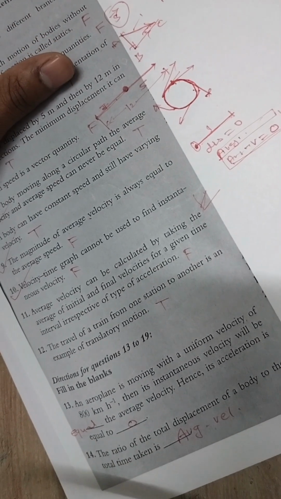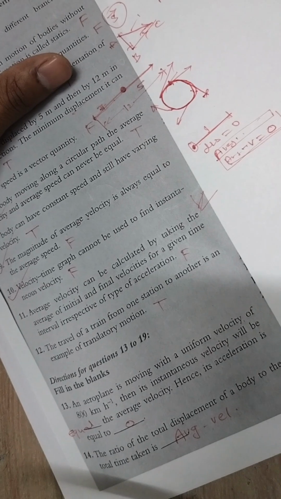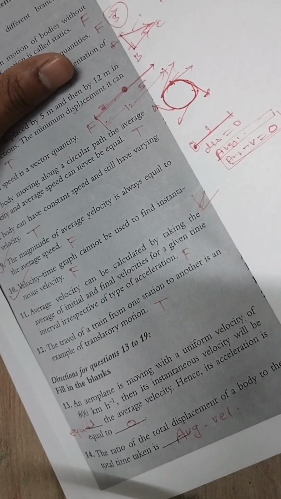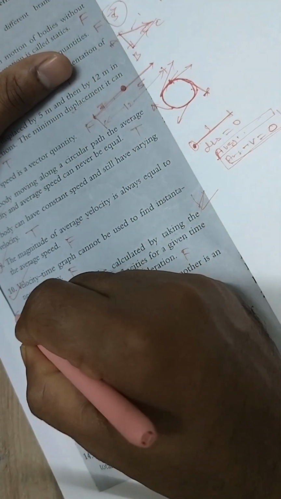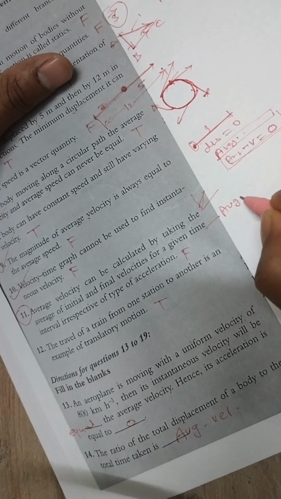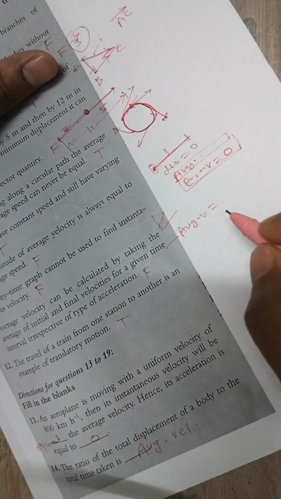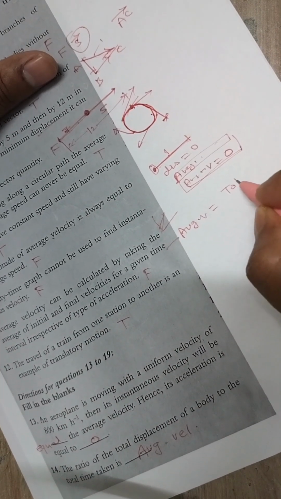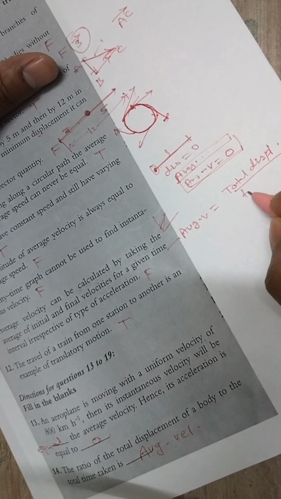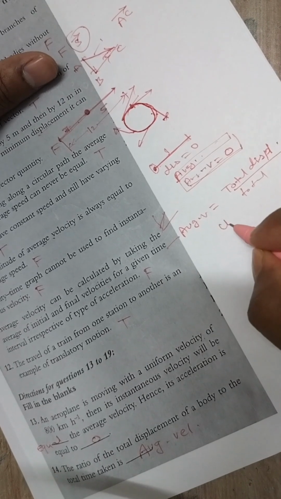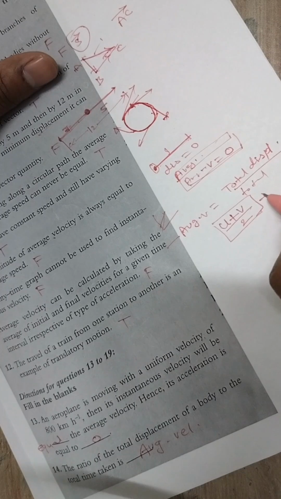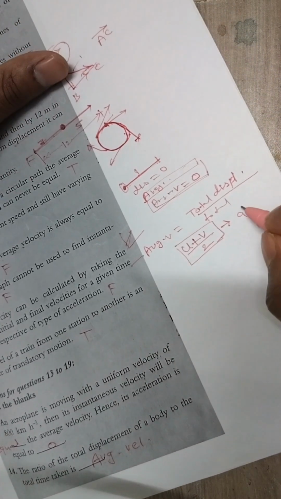Eleven. The average velocity can be calculated by taking the average of initial and final velocities of a given time irrespective of type of acceleration. Completely false. In the very first part I have told that average velocity we can find like total displacement divided by total time. Also we can use initial velocity plus final velocity by 2, but it is the case when acceleration is constant.